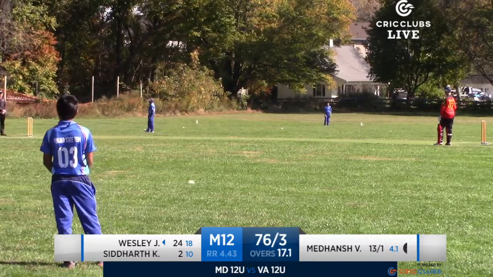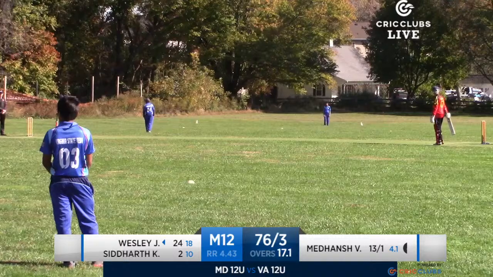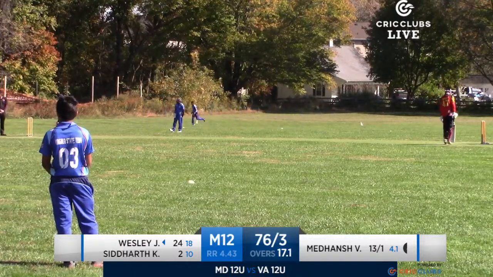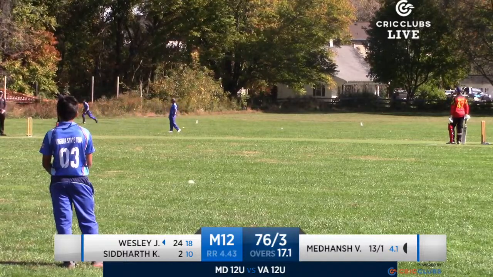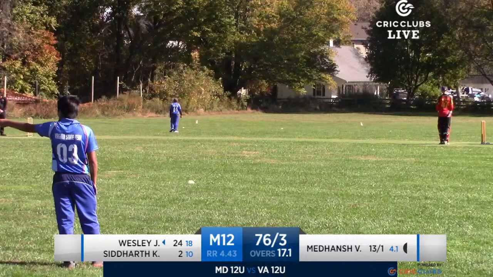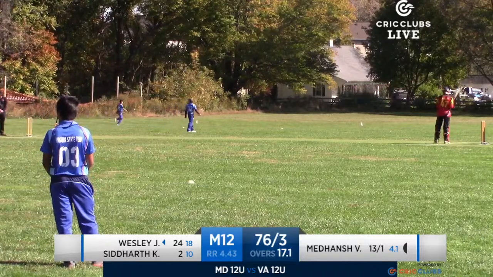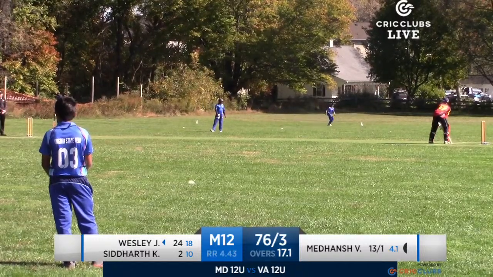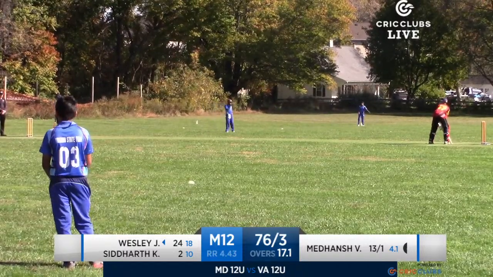So it's been a good shot from Wesley. Wesley is now dangerous. If Virginia State doesn't take Wesley out, this ball is going for a big score and they might land up at 150. Alright, Medansh has been good so far.